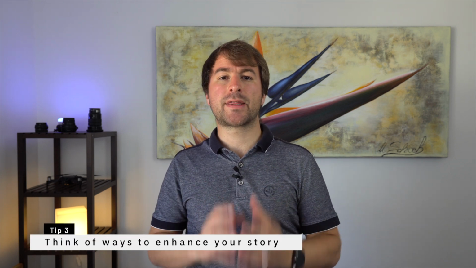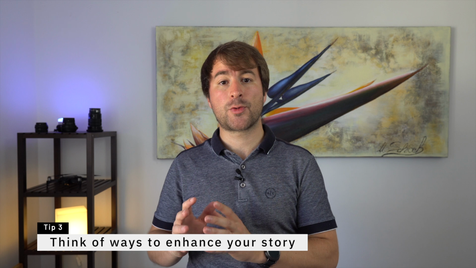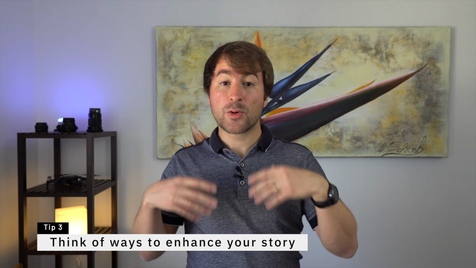And that brings me to the third point. Try to think of additional ways how you can enhance your story, how you can fit in those missing parts. So for example, use photos you took on the trip.